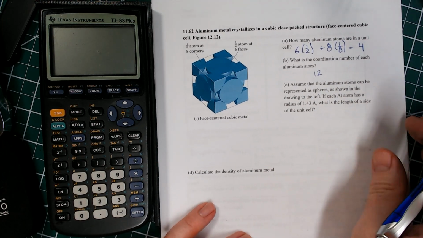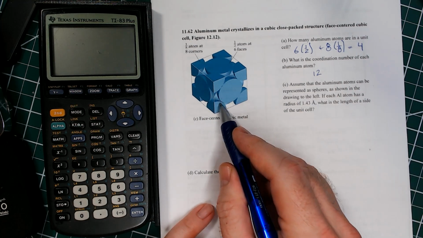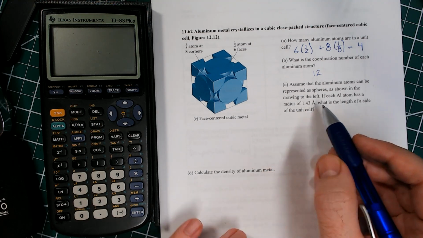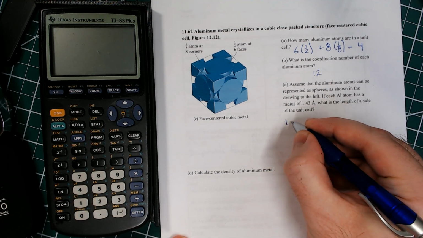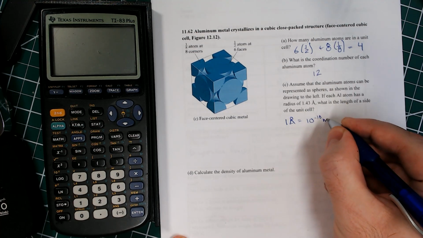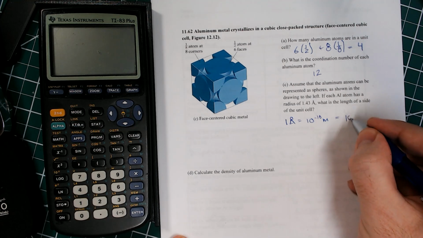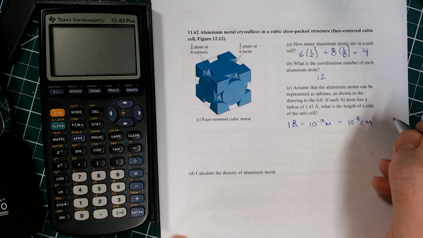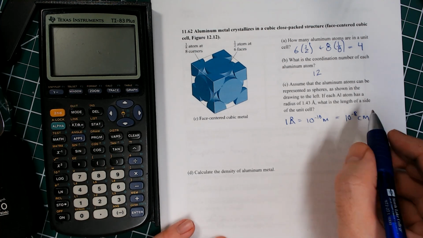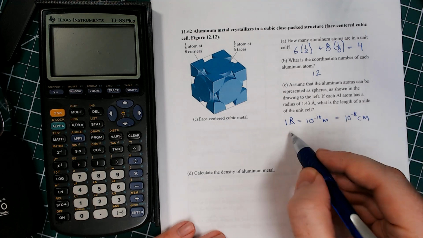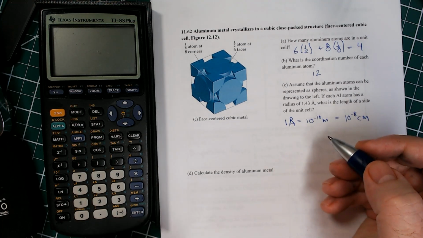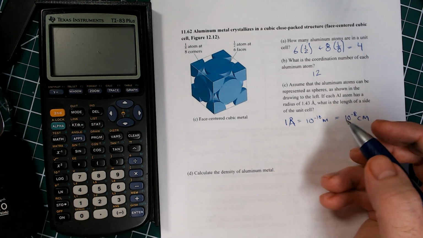All right. So assume the aluminum atoms can be represented as spheres, as shown here. If each aluminum atom has a radius of 1.43 angstroms, just as a reminder, 1 angstrom is equal to 10 to the negative 10 meters, which is also equal to 10 to the negative 8 centimeters. Now we're going to use that centimeter thing here in just a moment when we're doing our calculation of density, but that's just a reminder. Turns out angstroms are a really useful unit for measuring bond distances.